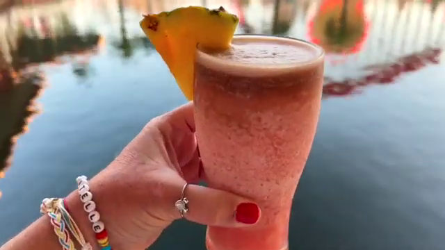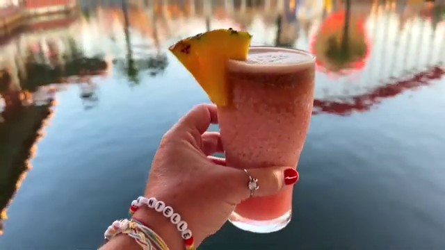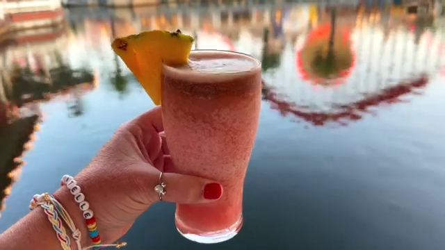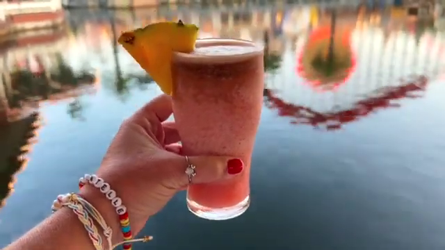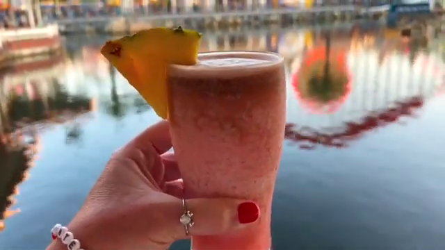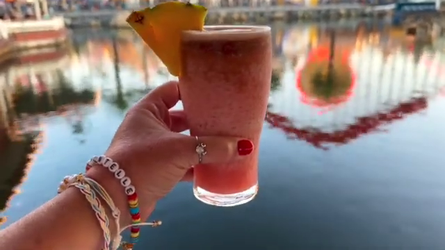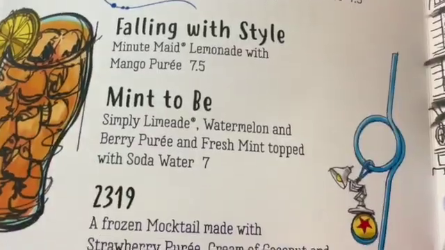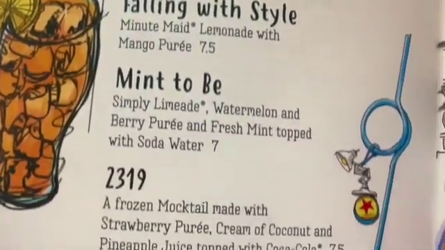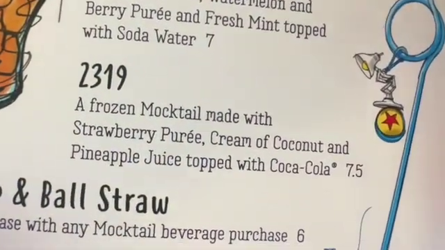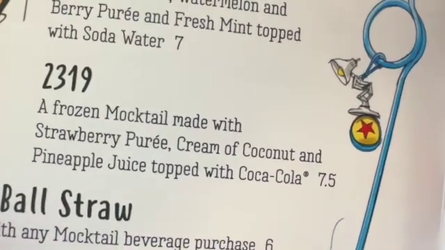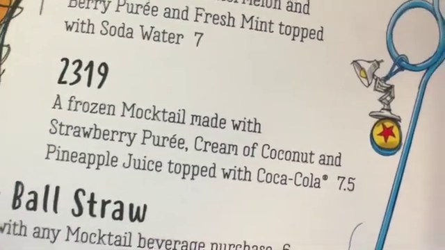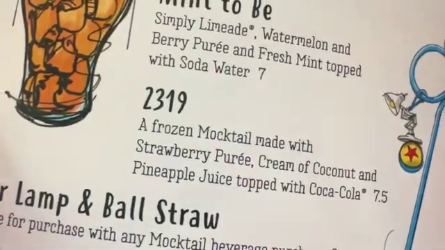This is my favorite drink here at Lamplight Lounge. It's the $23.19. I'm going to get the ingredients so I can tell you guys what it is. But that on the top right there is Coca-Cola. It's non-alcoholic and it is delicious. It's a frozen mocktail made with strawberry puree, cream of coconut, and pineapple juice topped with Coca-Cola. It's lovely. I love it.